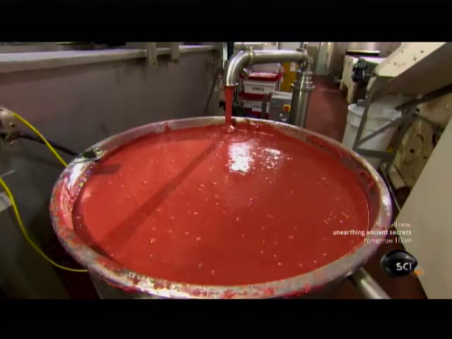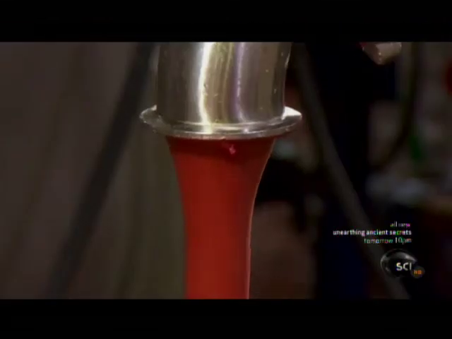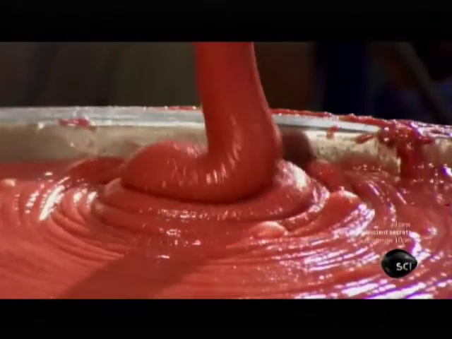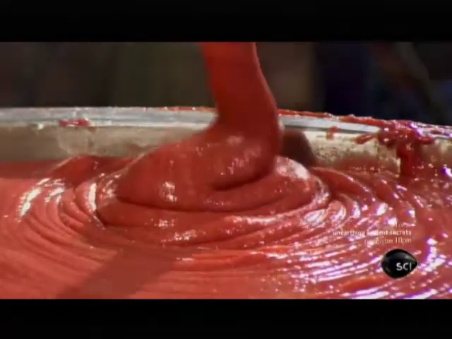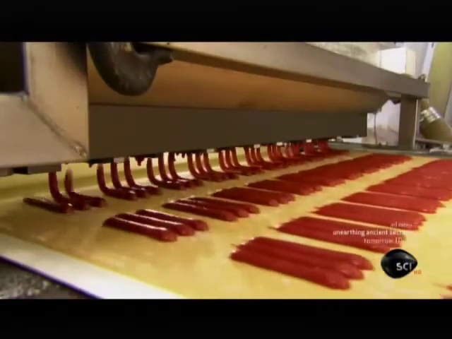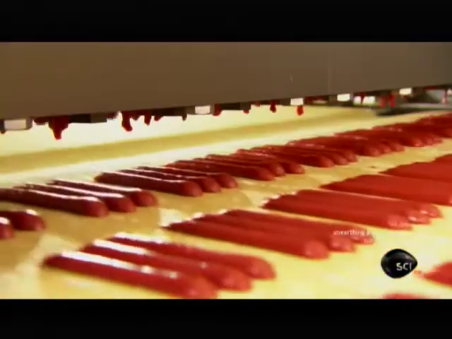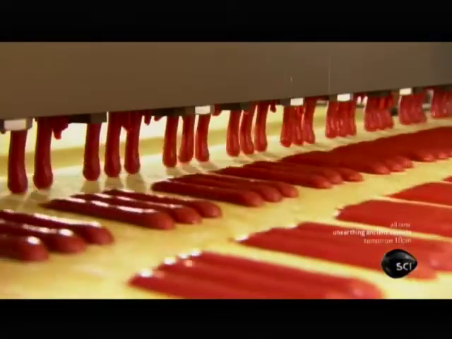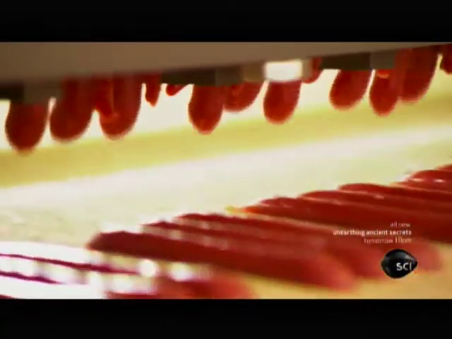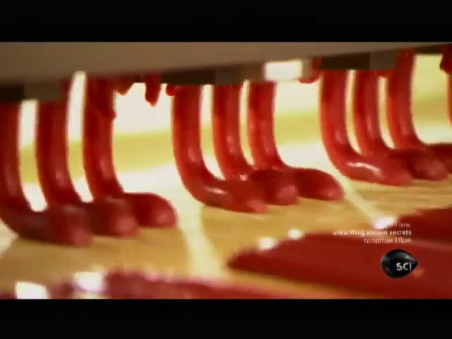At another station, they've whipped up a batch of cherry pomegranate jam. The jam is hearty and thick, so it won't run, as nozzles pump the jam onto the rolled pastry sheet. Each toaster pastry receives 3 strings of jam. This depositor system fills 10 tarts at a time. It works out to 390 tarts a minute.